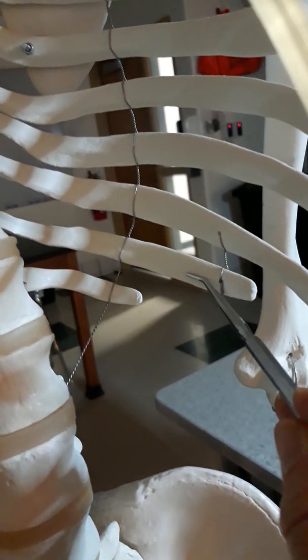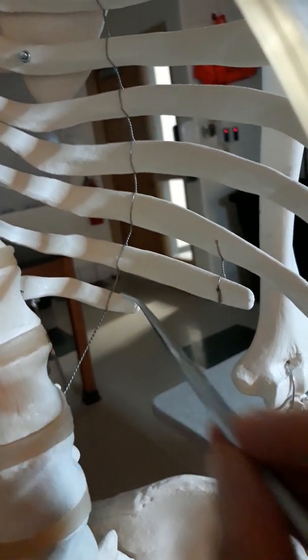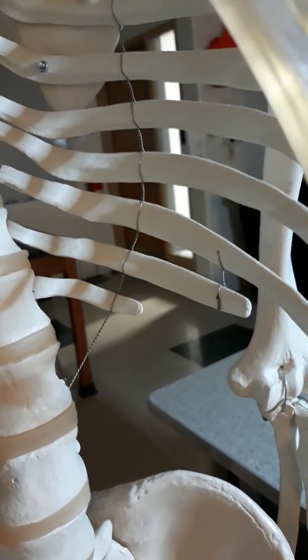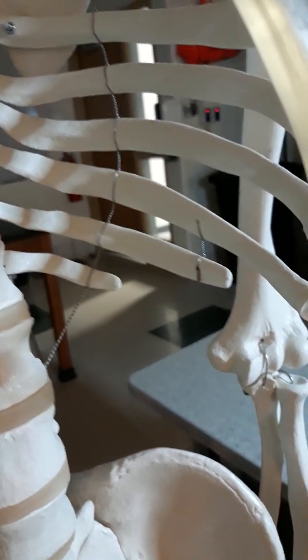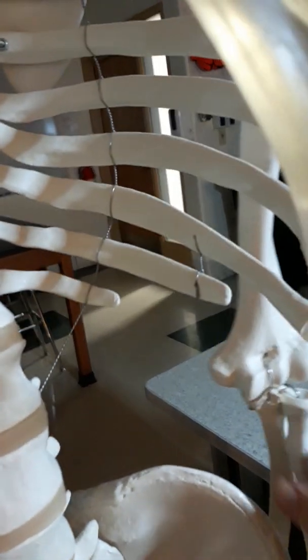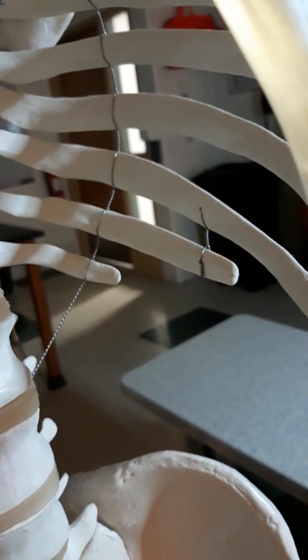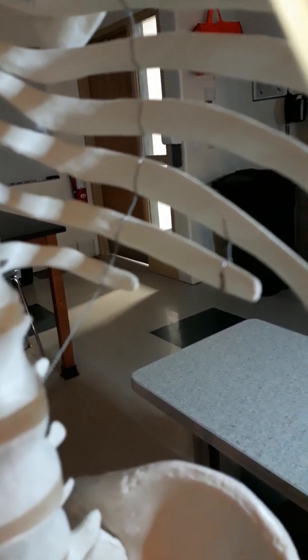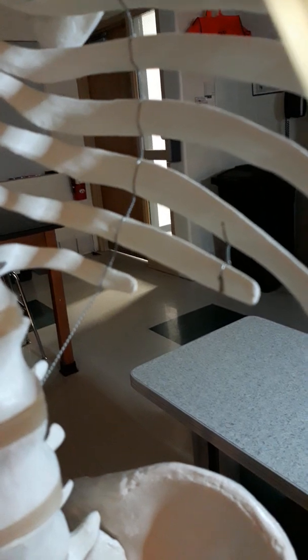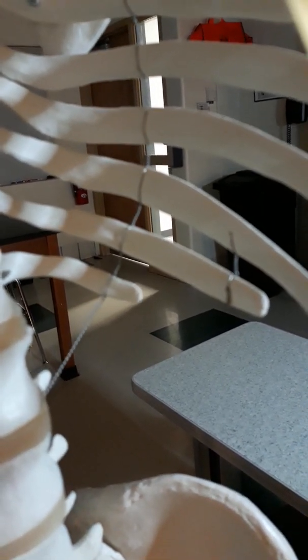Now, ribs 11 and 12, so here is rib 11, and here is rib 12. Now, rib 11 and 12 are also false ribs, but they have another classification. Notice, and just here's the arm, notice that ribs 11 and 12 don't have a costal cartilage connection to the sternum at all. So we can also call them floating ribs. So ribs 11 and 12 are false ribs, but they are also floating ribs.